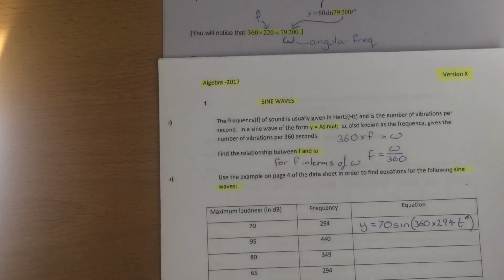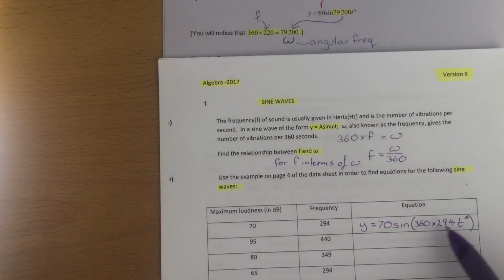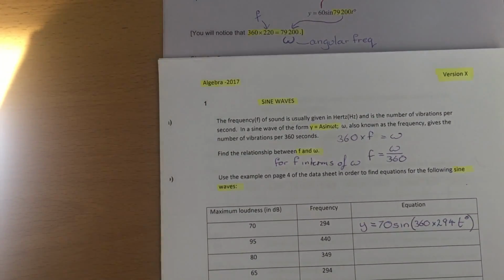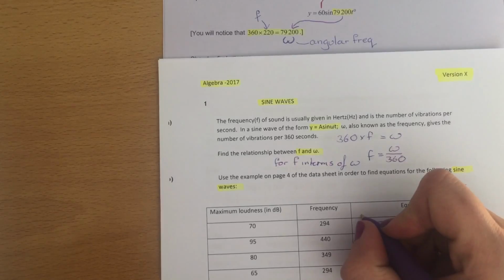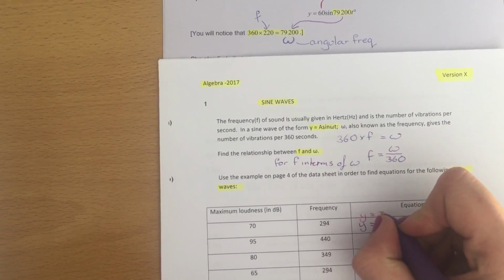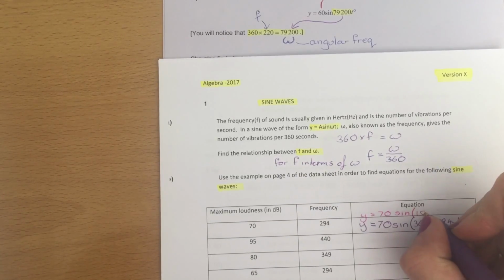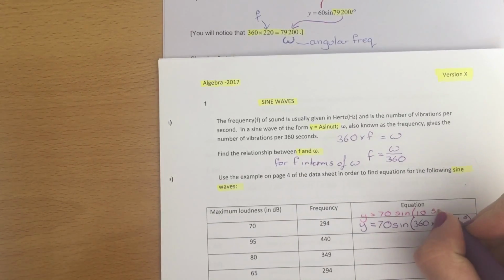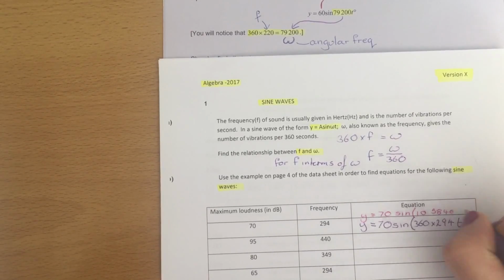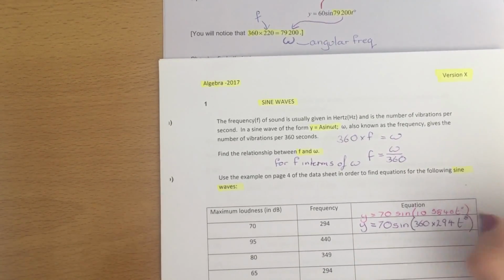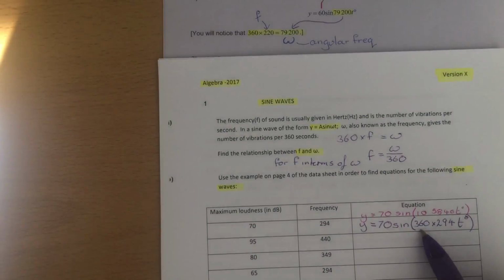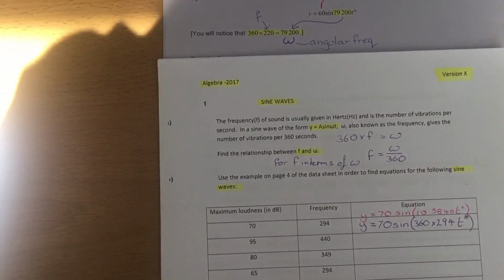They are probably going to want us to have worked this bit out. So we'd have ended up with y equals 70 sine brackets 105,840 t degrees. That just comes from 360 times by the frequency.